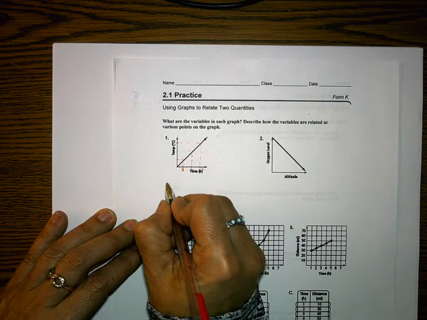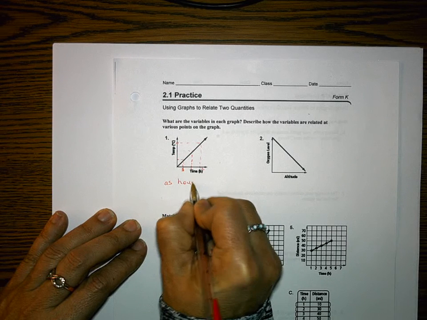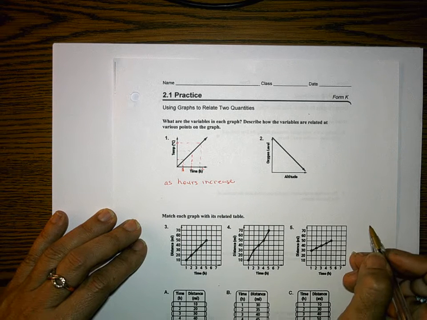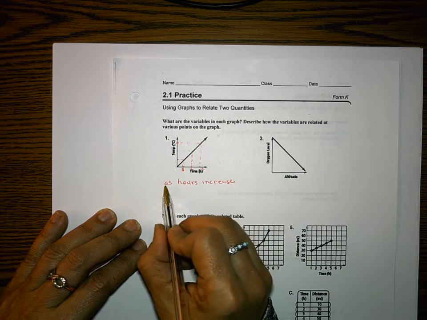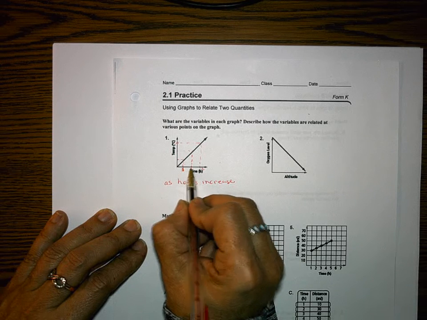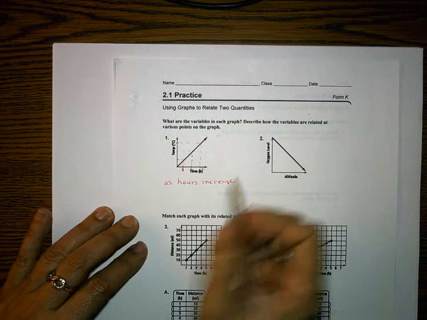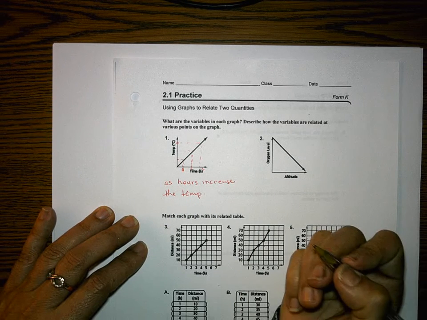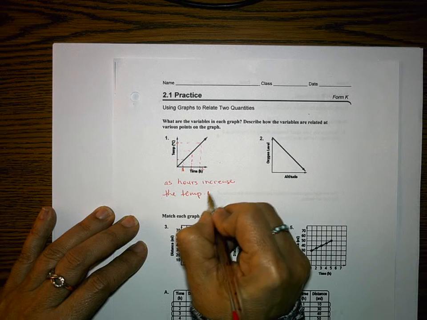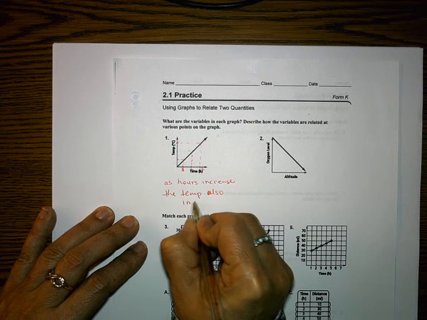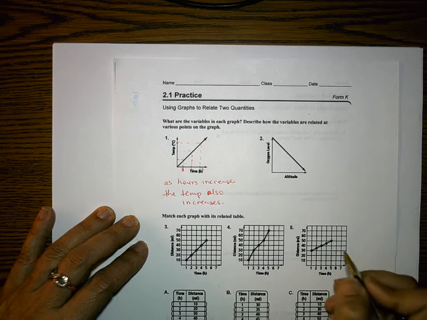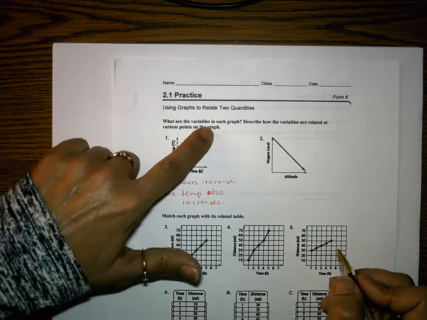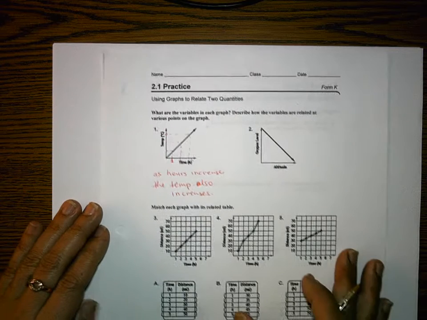So you can explain here, as hours increase, we're going to be using a lot of this vocabulary, increase, decrease. So it looks like as the hours increase here, 1, 2, 3, and so on, the temperature is also increasing, right? So the temperature also increases, because our arrow is pointing up. So let's take a look at the next one.